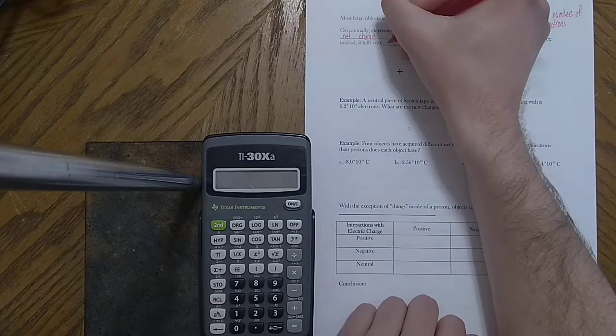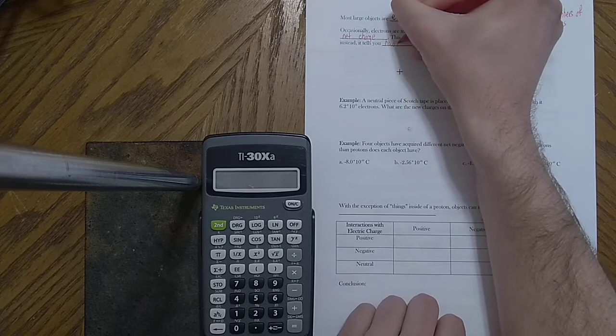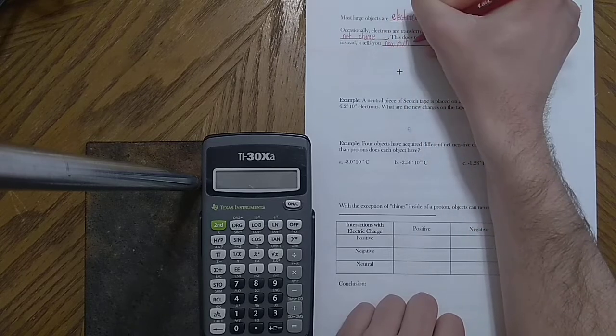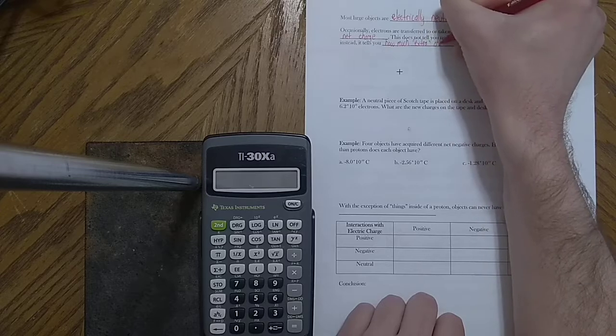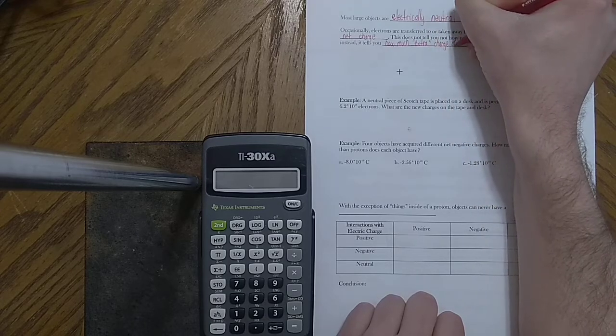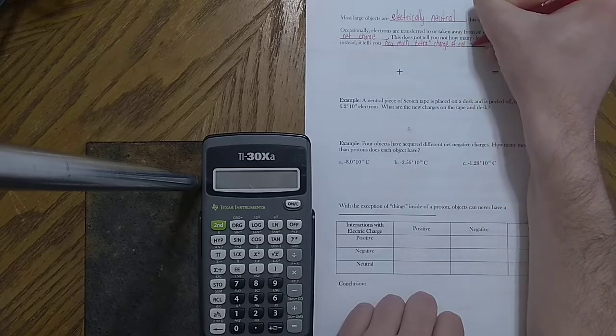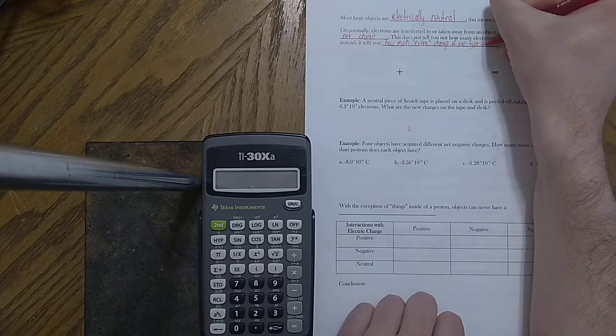A net charge does not tell you how many electrons or protons are on the object. Instead, it simply tells you how much extra charge of one type there is.